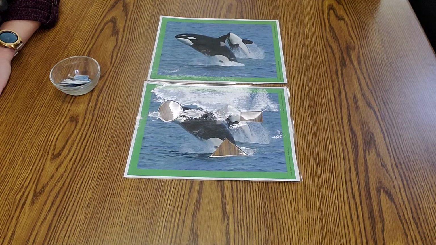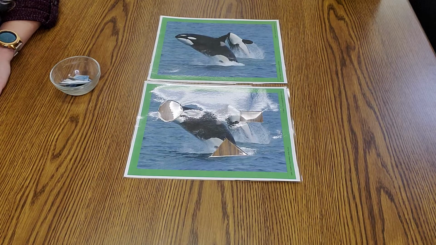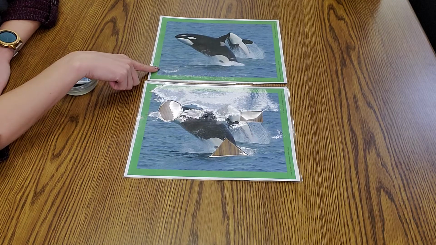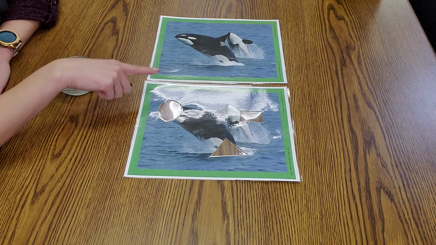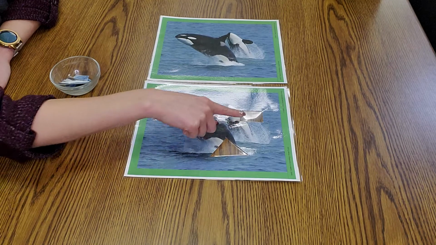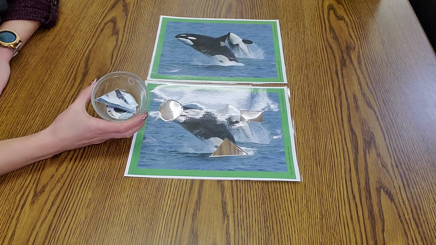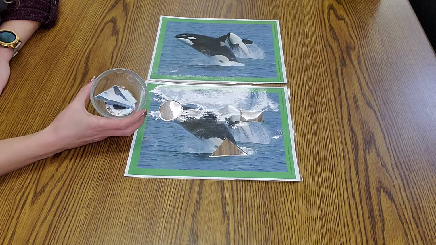Now I'm going to show you some examples of some different picture puzzles that you can make. This is an example of a missing piece picture puzzle. As you can see, I have two of the exact same pictures here. In the first image, it's a solid image. The second image is missing three distinct shapes within the picture. And then I have a container that has those missing pieces right here.